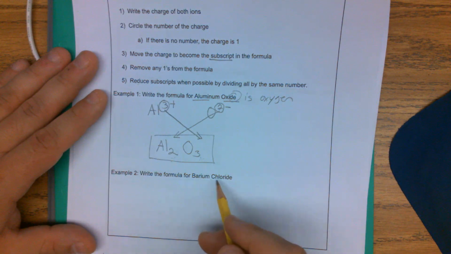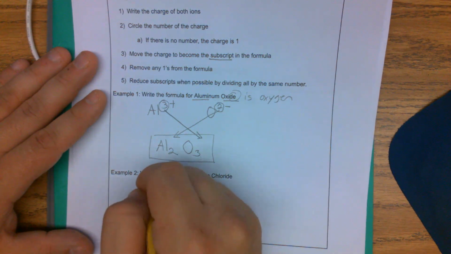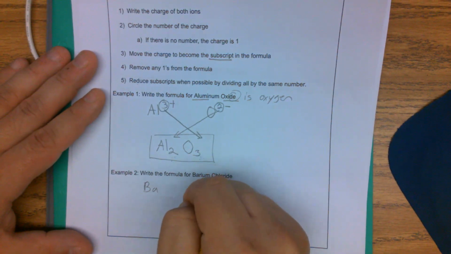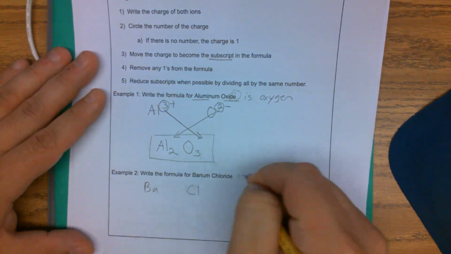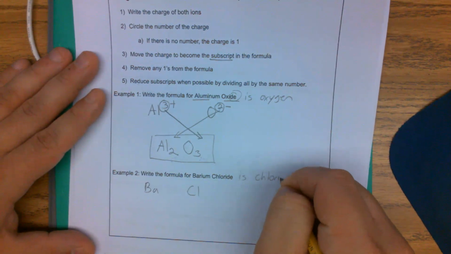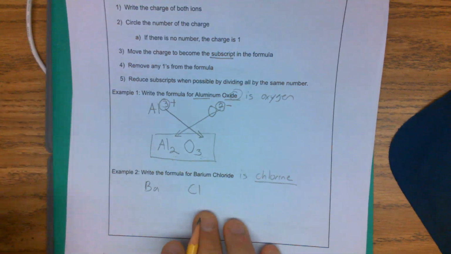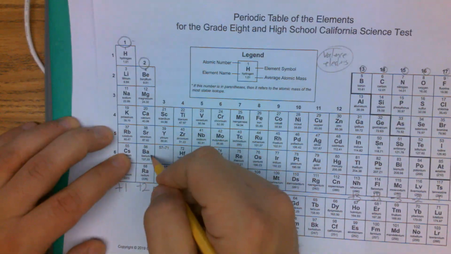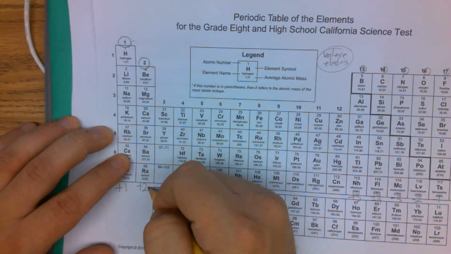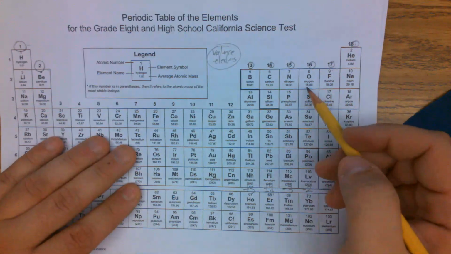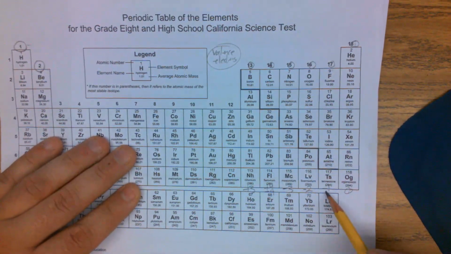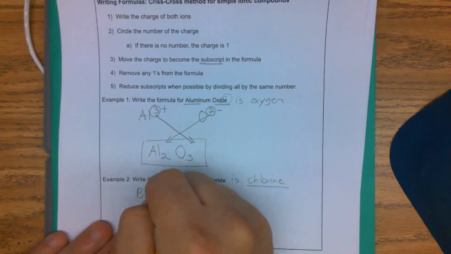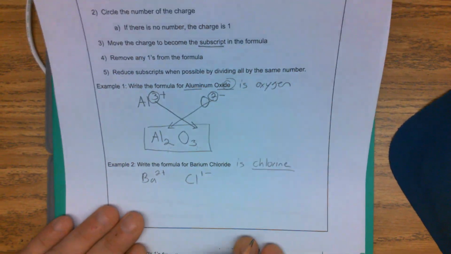So the next example, we have barium chloride. So again, we're going to look up our two elements, Ba for barium. Chloride is chlorine. So let's look up our elements. Barium, Ba, is going to have a charge of +2. And chlorine, Cl, is going to have a charge of -1. So we're going to have 2 plus and then 1 minus.